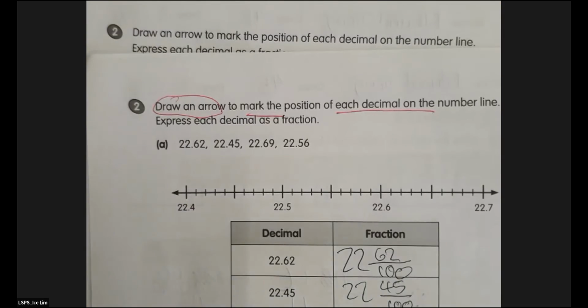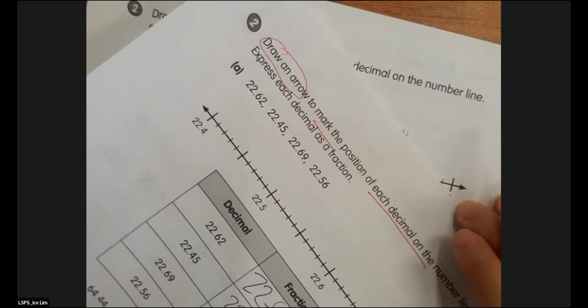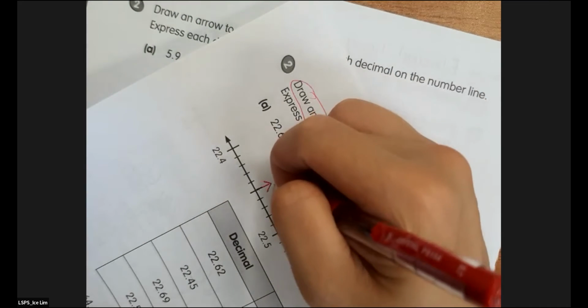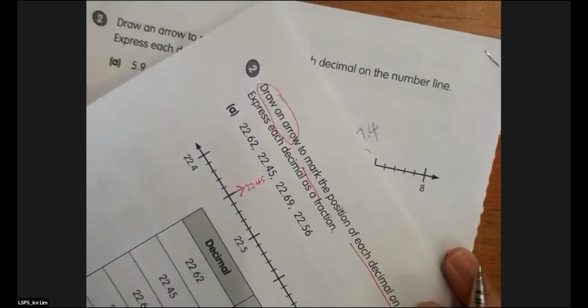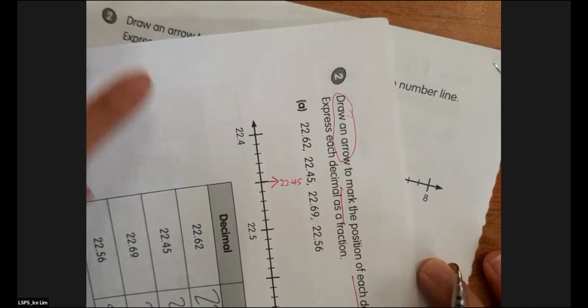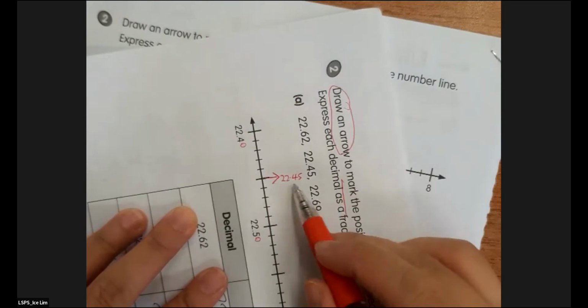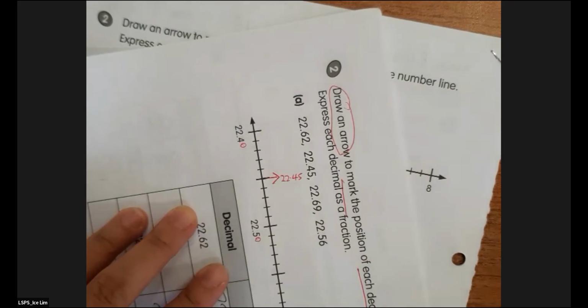Now, look, if it's too narrow, then do it this way. So, for example, like how I counted just now, this is 22.45. This is 22.40 and this is 22.50, and 22.45. Is that okay?